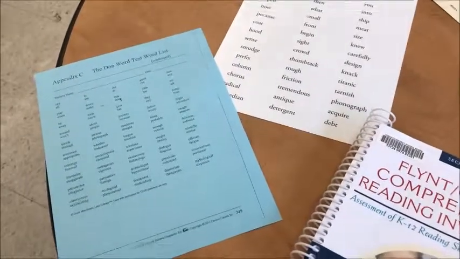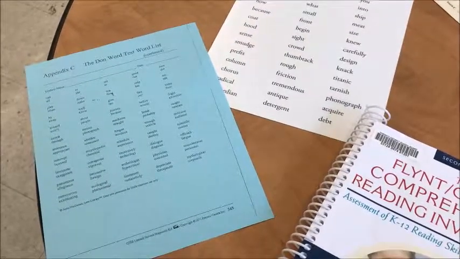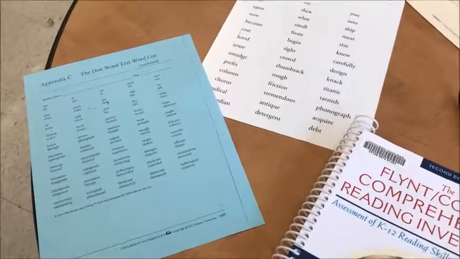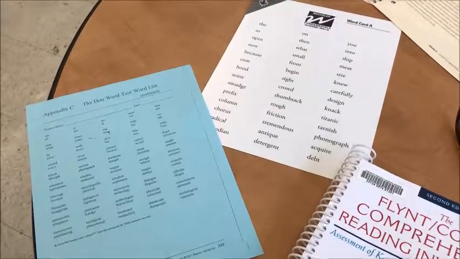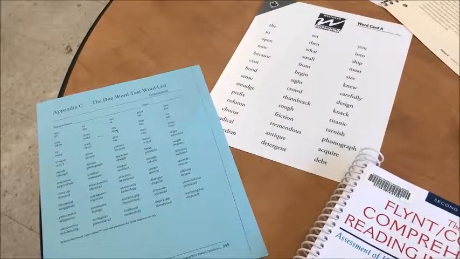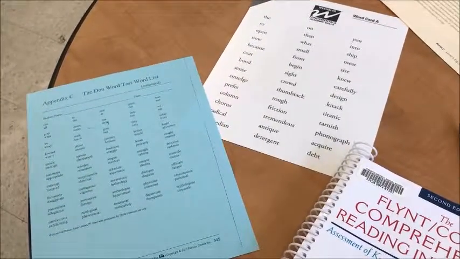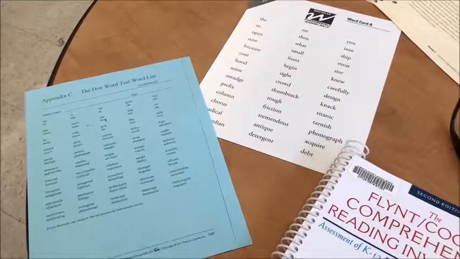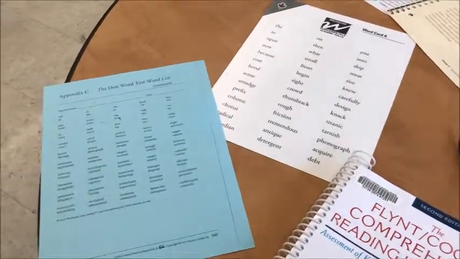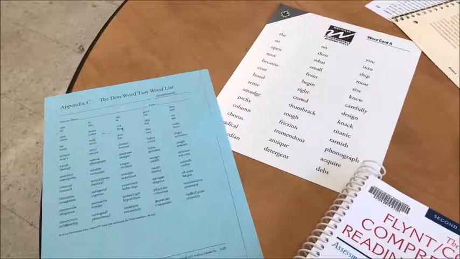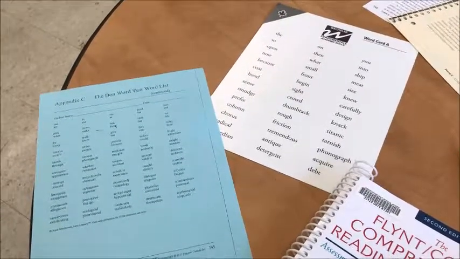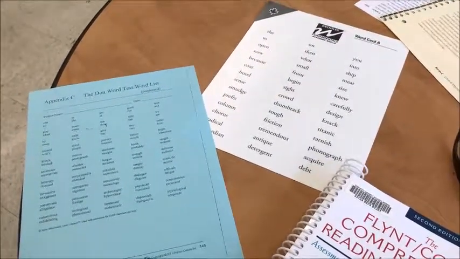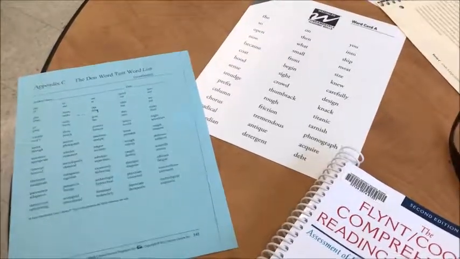When we start to administer the Flynt-Cooter, we need to find out what level of reading passages we're going to give the student. So how do we do that? How do we determine what level of passages? There are several ways that one can do this.